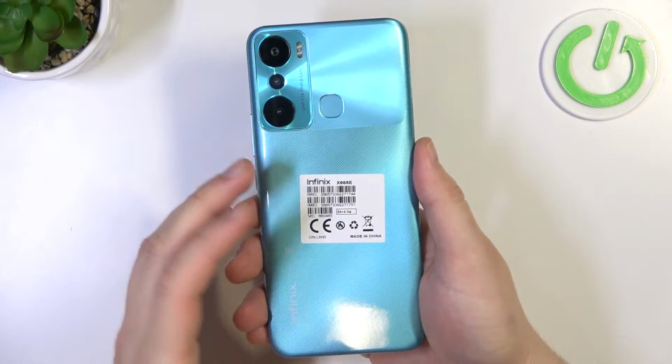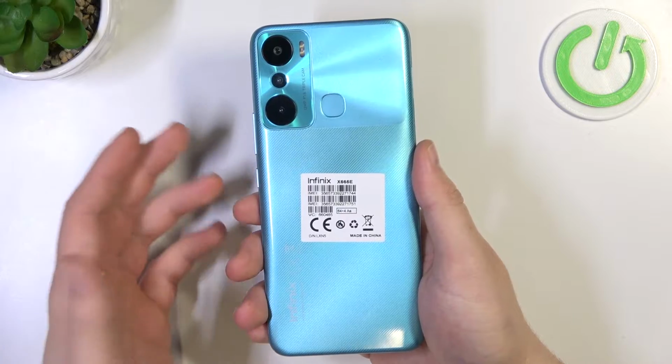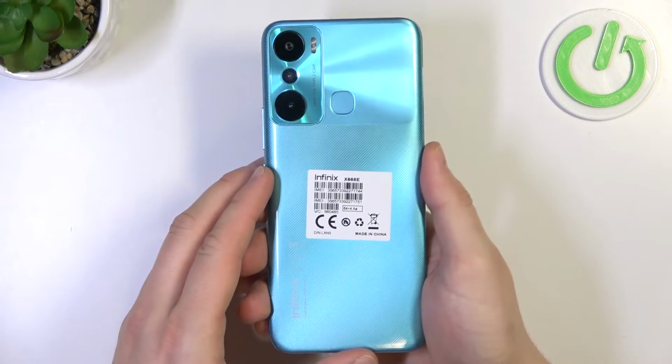Welcome. In this video I am with the INFINIX Hot 12i and I'm going to show you the most useful features on the camera application.